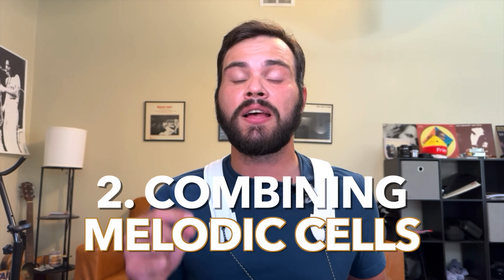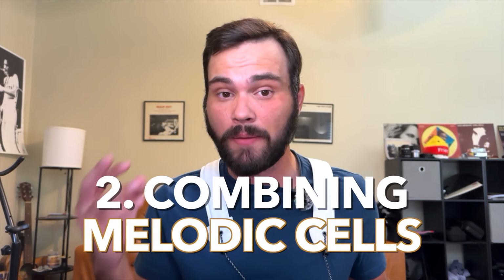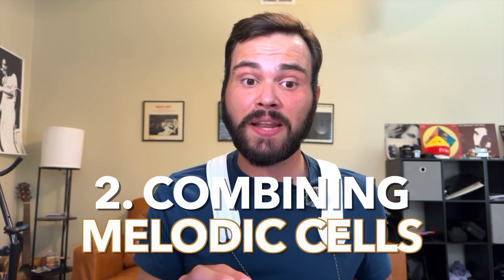Now let's move on to the second topic, where we're going to take these cells and put them in different sequences and combine them. So we're going to take that same chromatic cell now and we're going to practice them in minor thirds apart. So we're going to create these diminished arpeggios now with that chromatic cell.